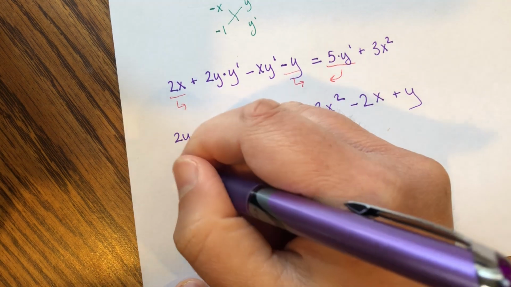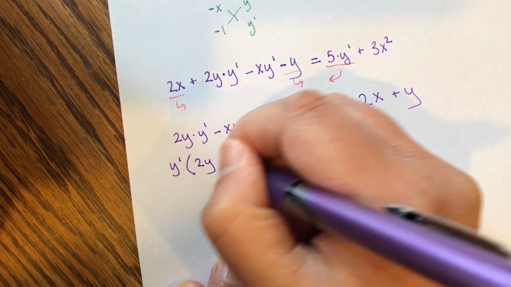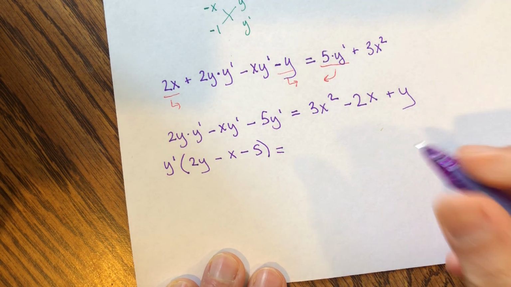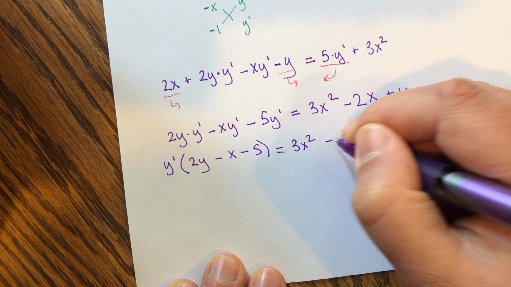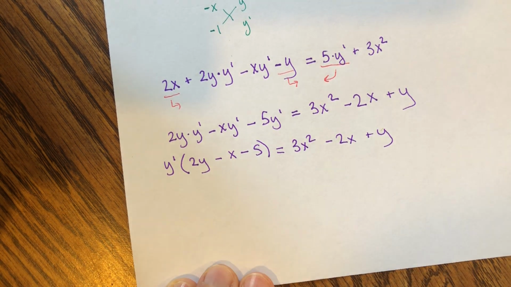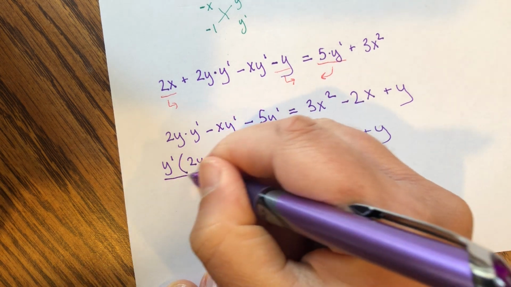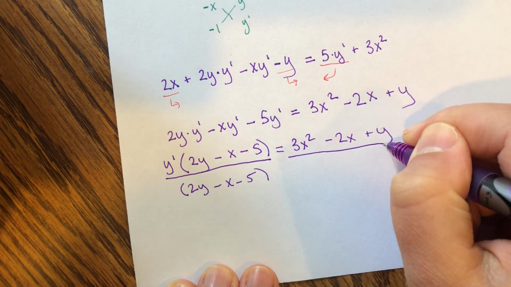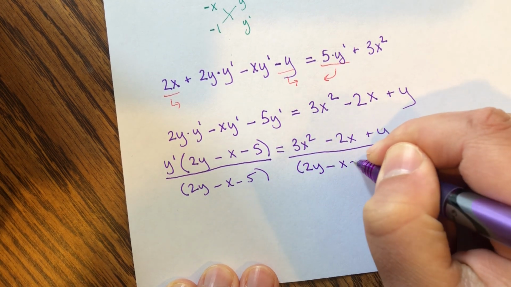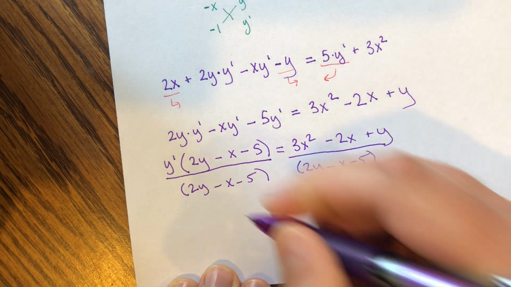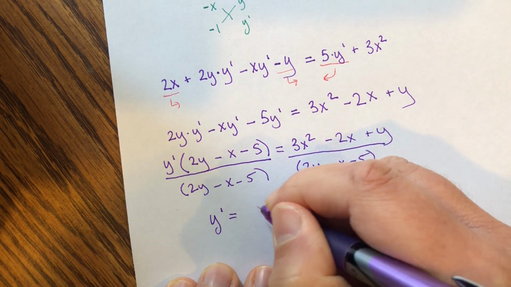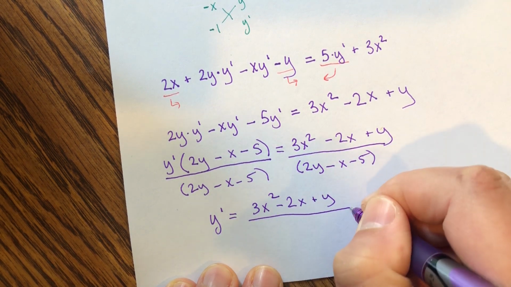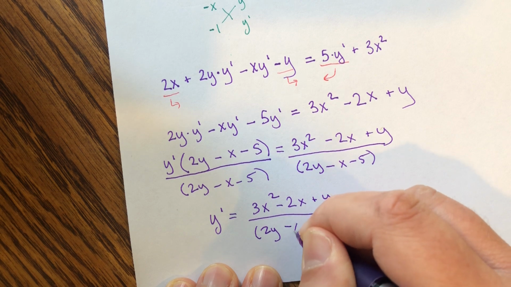Now factor out your y prime. You're left with 2y minus x minus 5 inside your parentheses is equal to 3x squared minus 2x plus y. And to get y prime by itself, we divide by everything inside the parentheses. So divide both sides by 2y minus x minus 5. And there we have our derivative. Our derivative y prime is equal to 3x squared minus 2x plus y, all divided by 2y minus x minus 5.